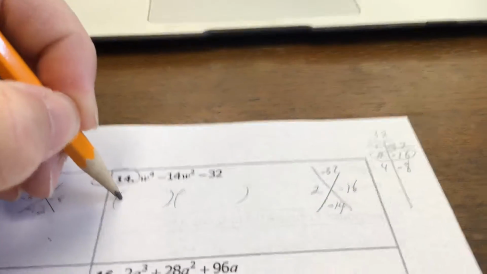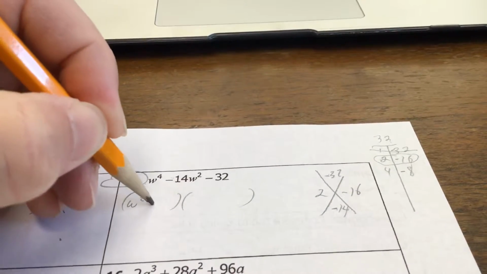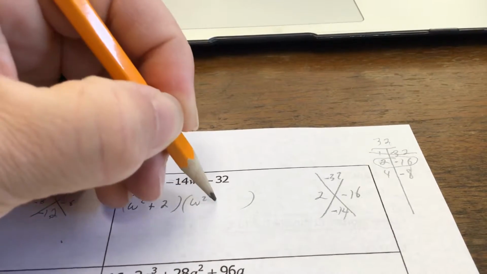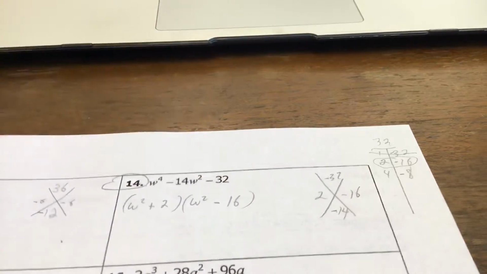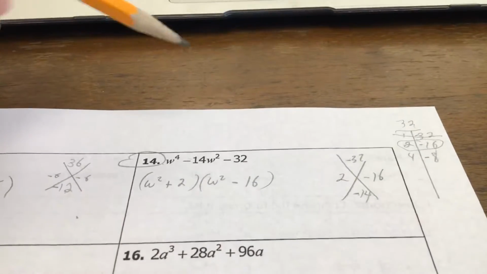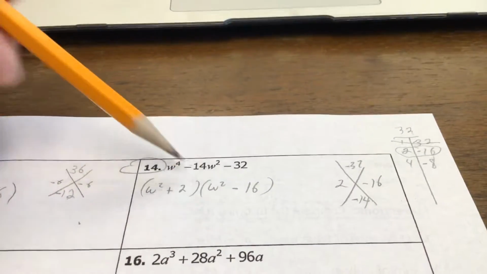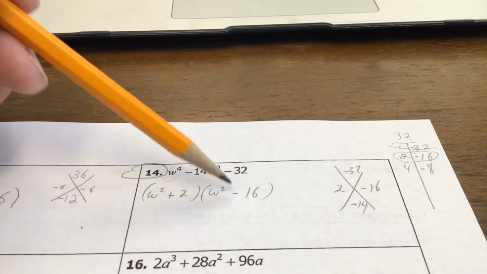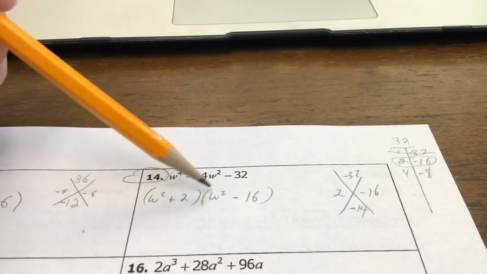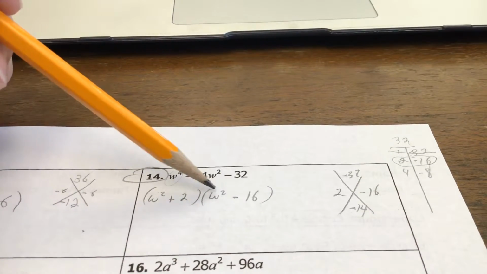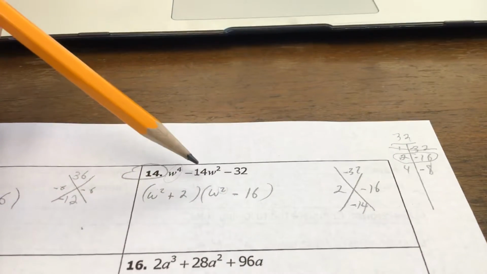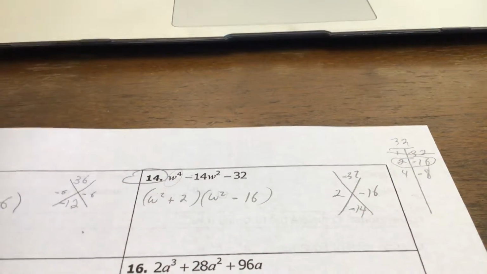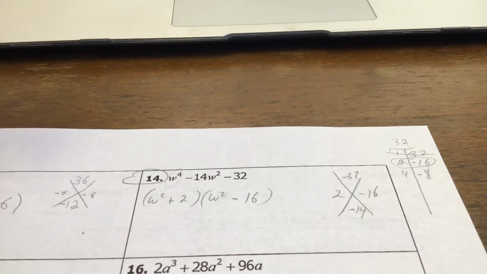So I'm going to say, all right, over here, w squared plus 2, w squared minus 16. Remember, the reason it's w squared is because of the w to the fourth there. All right, now I'm looking at these two. You always gravitate your attention every time you see a minus sign in a binomial with an even degree. You start going, something seems a little fishy. And in this one, you would be right.